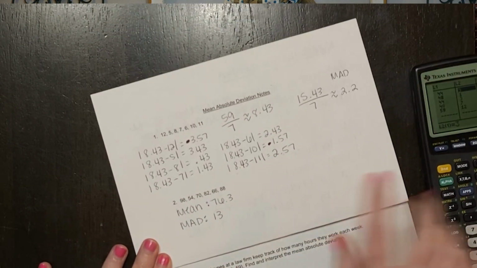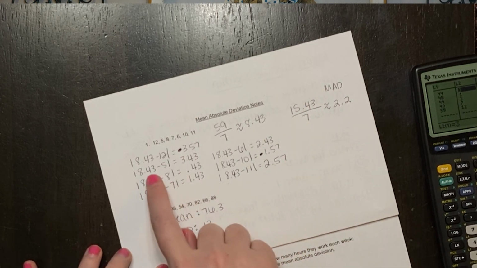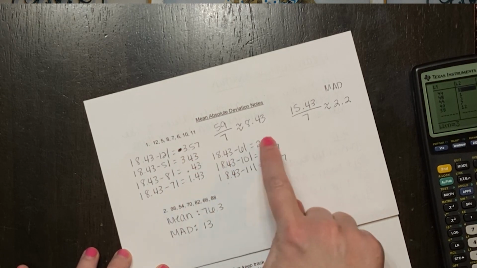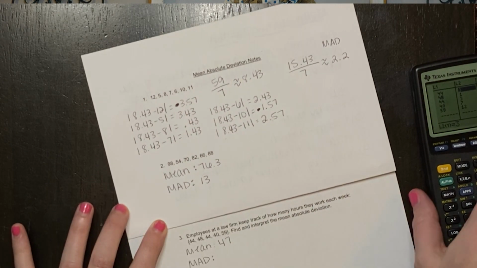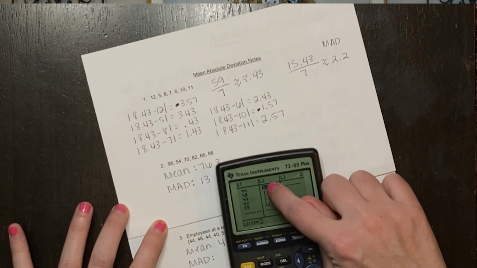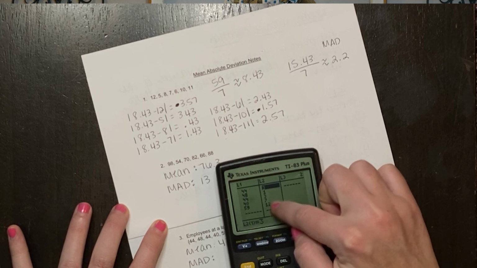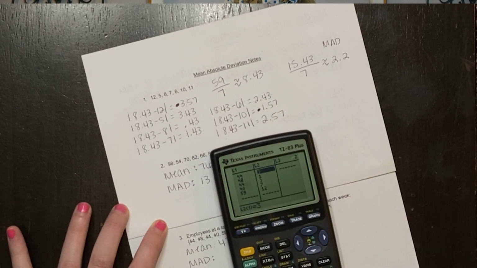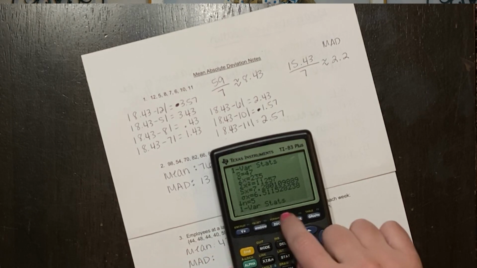So up here, when we found the mean absolute deviation, that's when we found the average of all of those distances away from the mean. So if I want to find the average of the distances away from the mean, I very simply have to find the average of list 2. So we'll go to stat, calculate, one variable statistics.